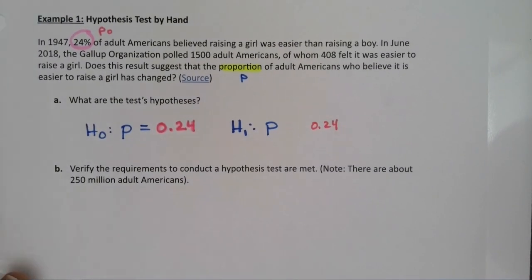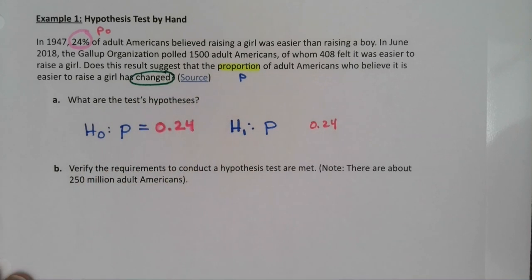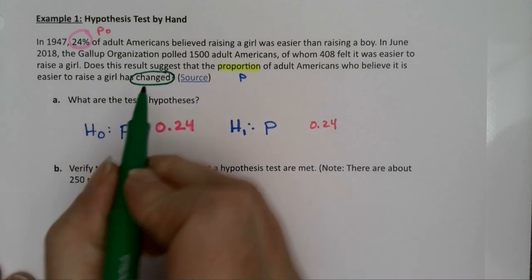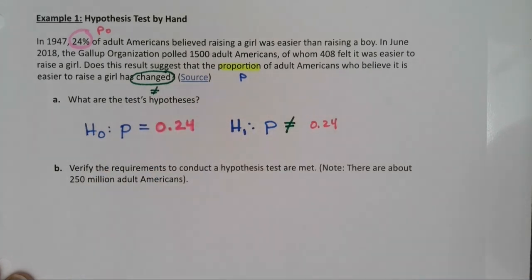And the key word is changed, right here. If we look back at our list in section 2.1, changed is a not equal. It's not giving you a particular direction. It's not telling you less than or greater than. It just is what it is. Well, there we go. We have our hypotheses.